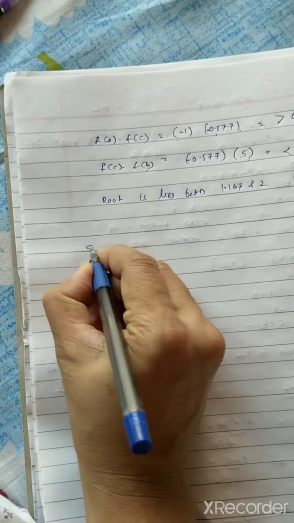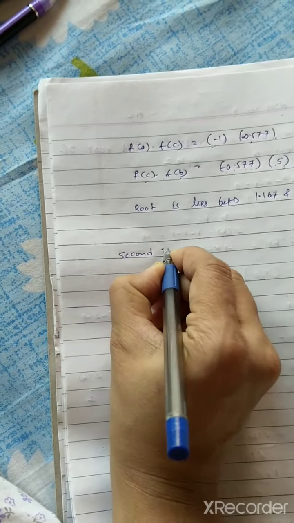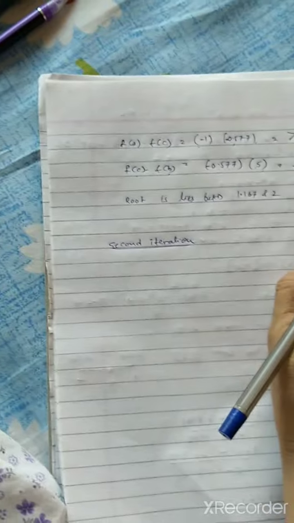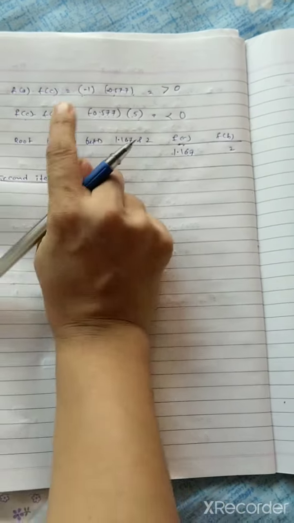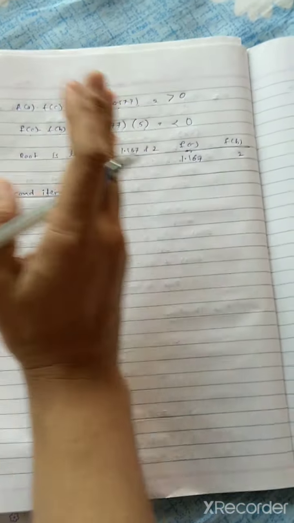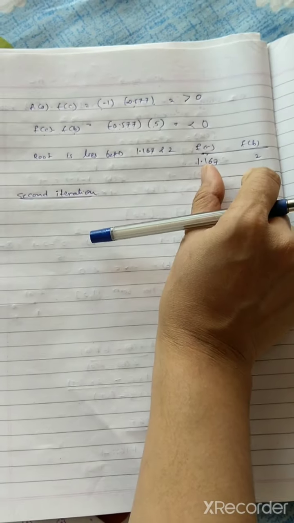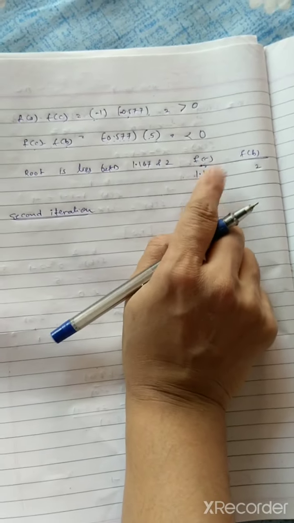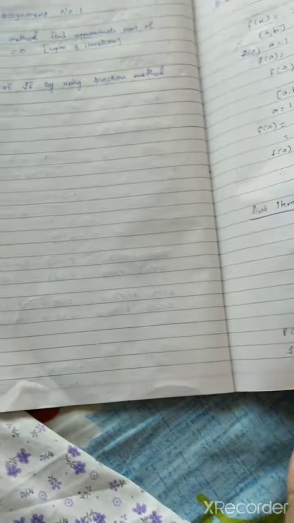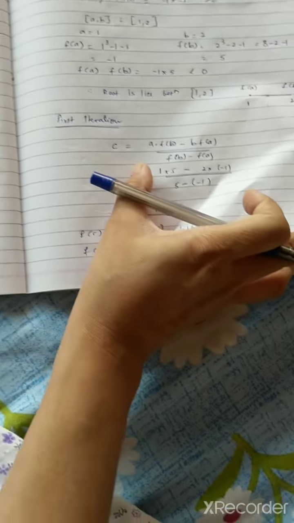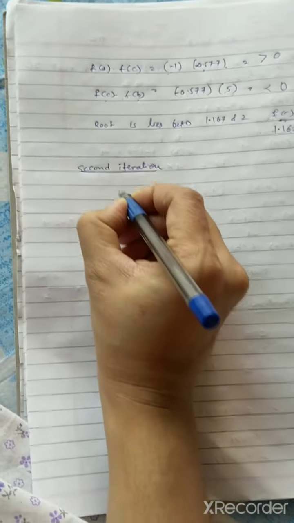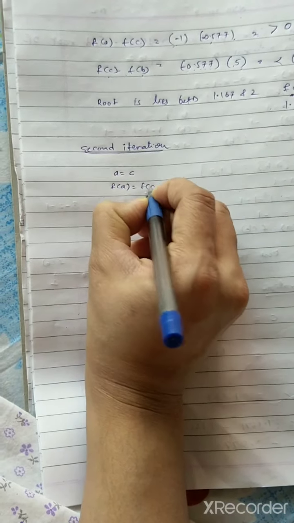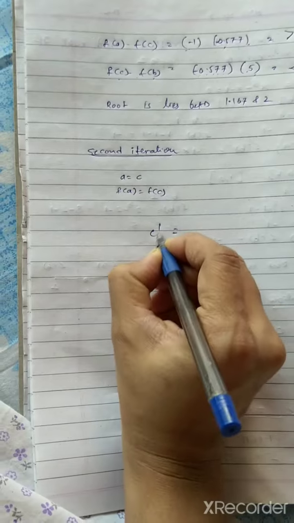Now second iteration. Now for second iteration students, as you can see here, what we have done, a को skip किया because a and c पॉजिटिव आ रहा, तो यहाँ से रिड्यूस हो गया, c and b कंसिडर किया अभी. सो सेकेंड इटरेशन में a रिप्लेस होगा c से, और c रिप्लेस होगा a से. ओके. सो हम लोग अभी फाइंड करेंगे c dash का वैल्यू. c dash के लिए a will be c and f of a will be f of c. Keep this in mind.